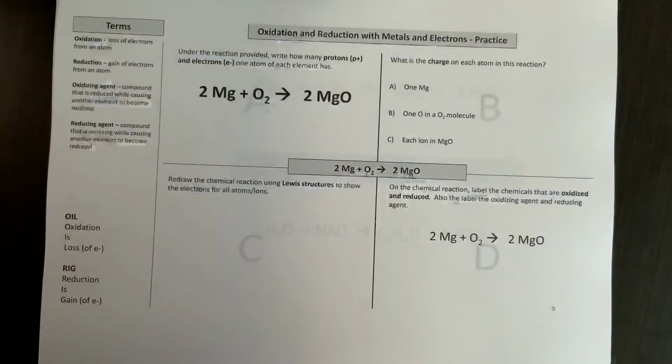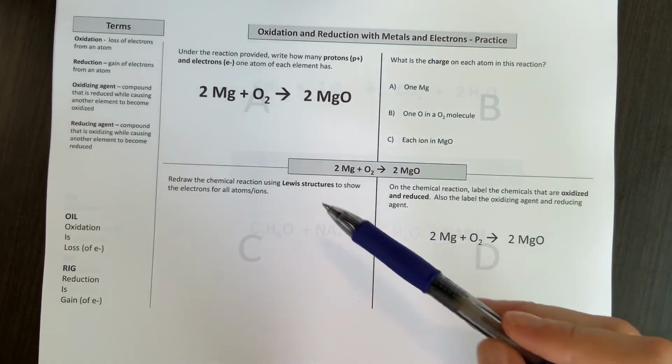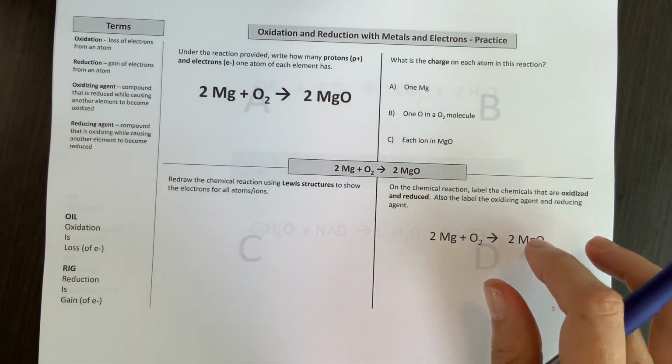So on the next page, you've got a whole different set of reactions. You can try these ahead of time or try and get stuck and bring your questions to class. We'll work on some of these together.